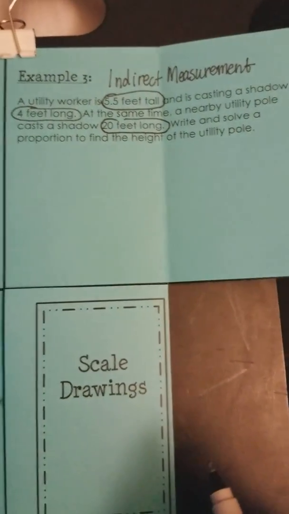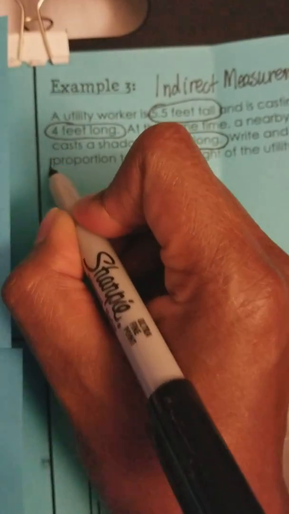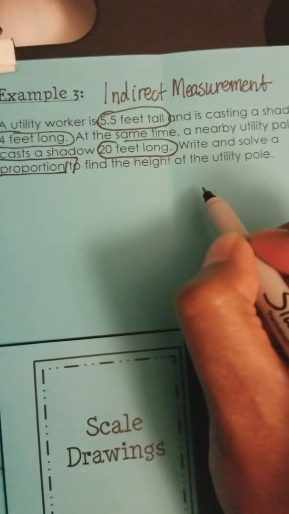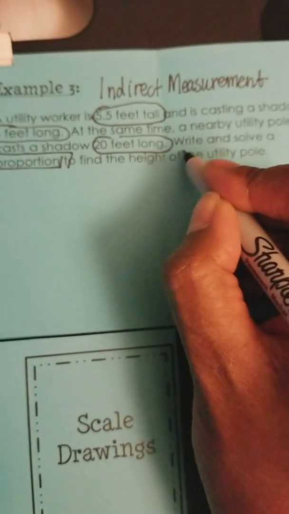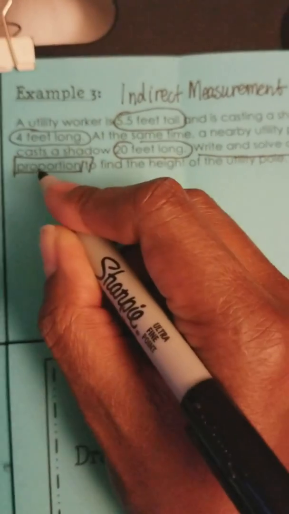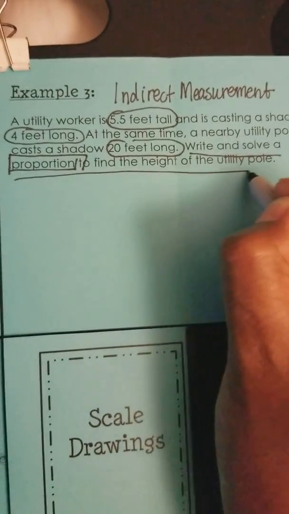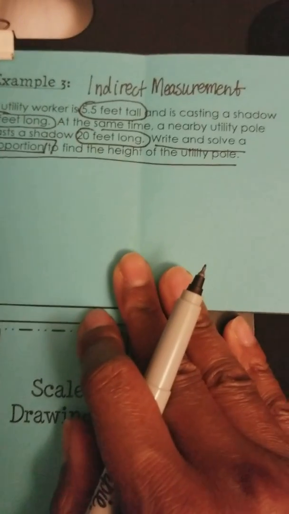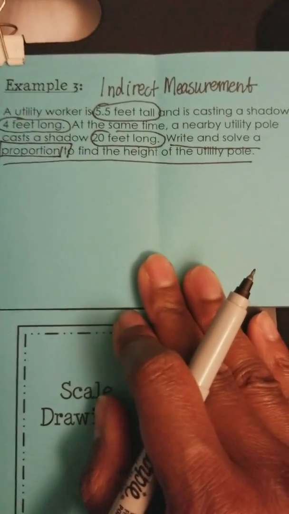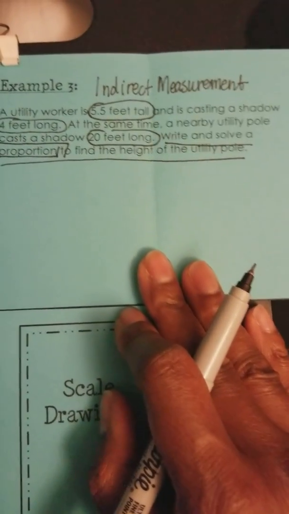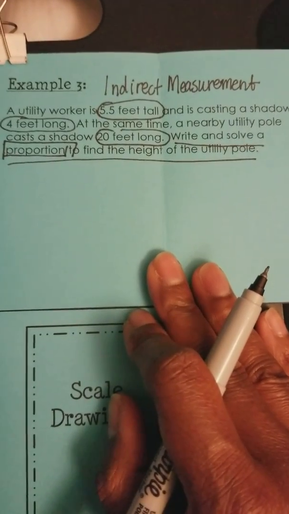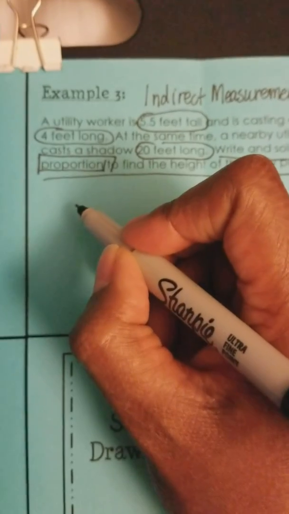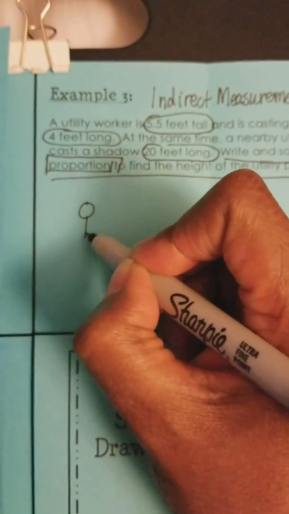We're going to write and solve a proportion. That's an academic vocabulary word. We're going to find the height of the utility pole. So we're going to write and solve a proportion to find the height of the utility pole. Now, when you're dealing with indirect measurement, my suggestion to you is to draw the picture. Ms. Wilson is not an artist, so just bear with me here. So a utility worker. I'm going to draw my little stick person.